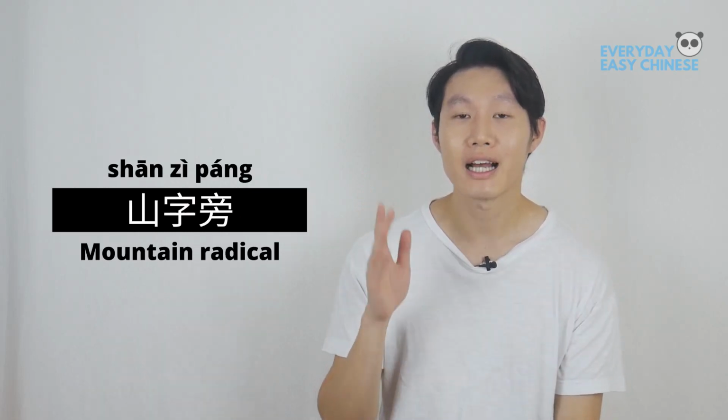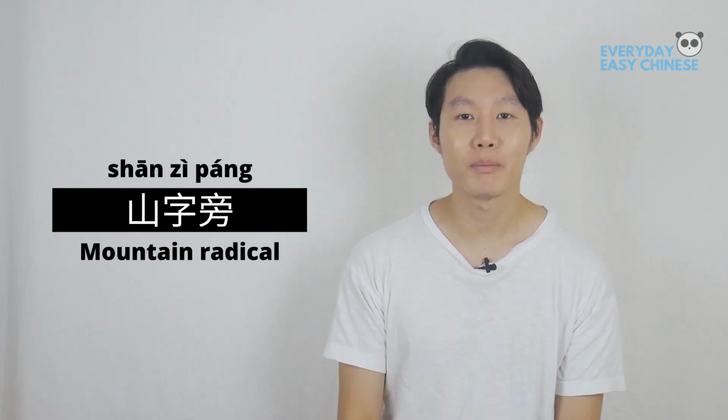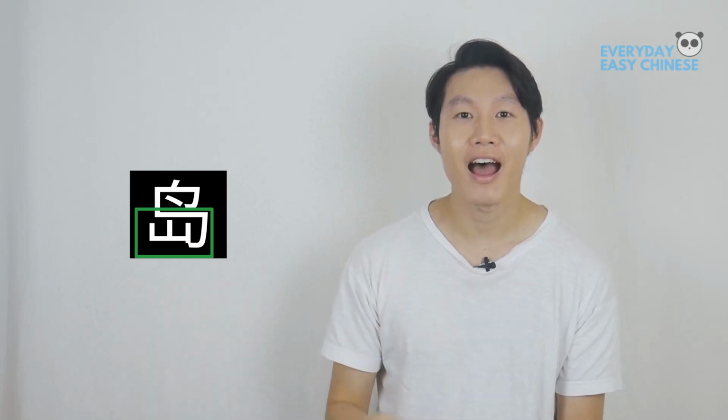The first radical we'll look at is shan. This is known as the mountain or the 山字旁 radical. The 山字旁 radical can often be found on the upper, the left-hand side, or the lower part of a character. And obviously, it is associated with mountains.